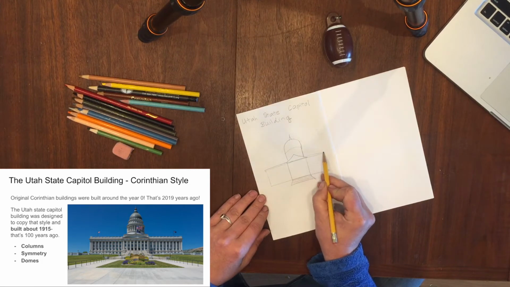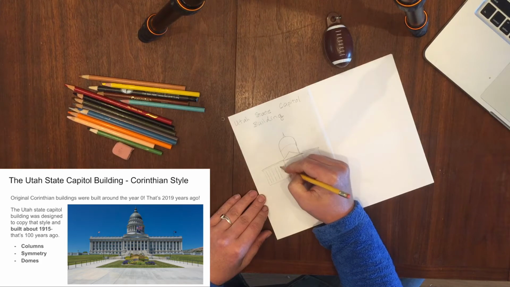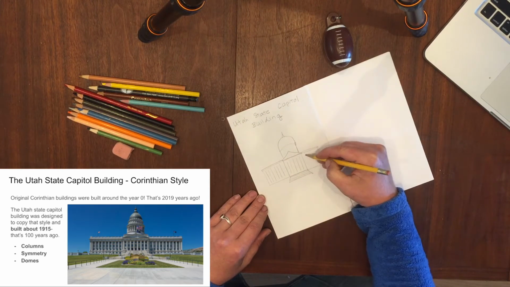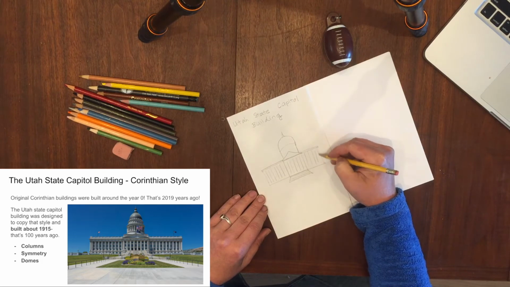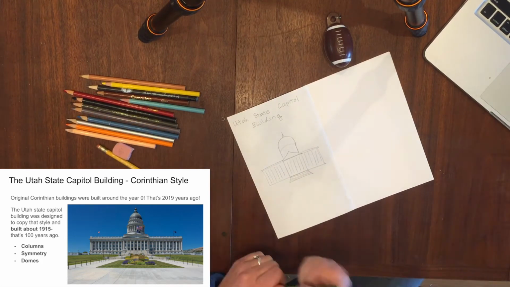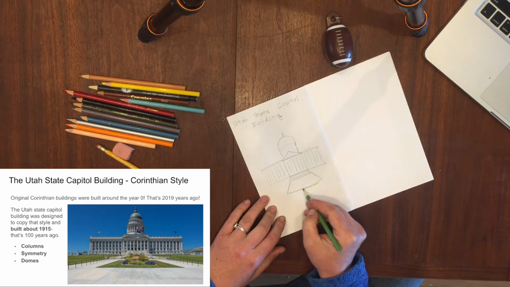Now, how many details you do on your picture, on your sketch, is totally up to you. And I'm just going to give you an idea of how to do it, okay? Now you have all your color pencils here, so if you want to, you can add that area of lawn in the front. Again, this is totally up to you how much of the detail of the picture you want to do.